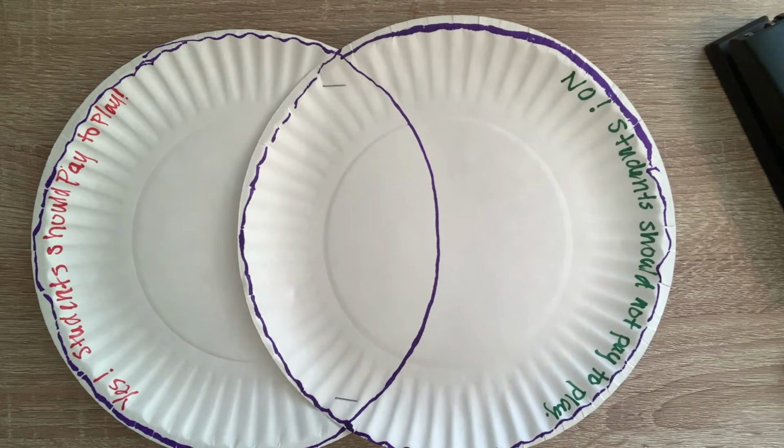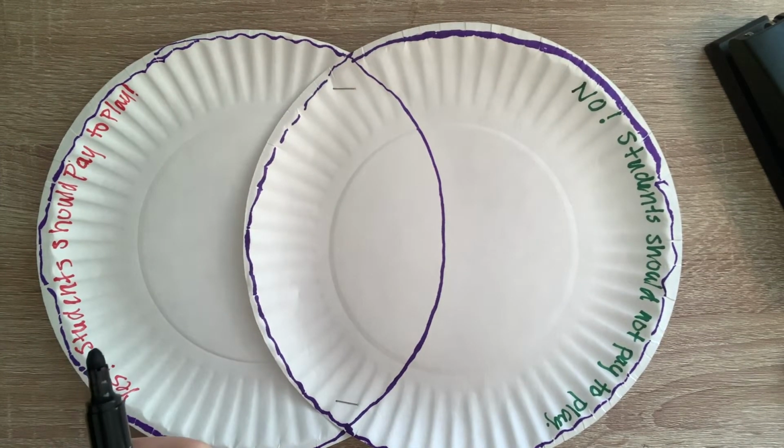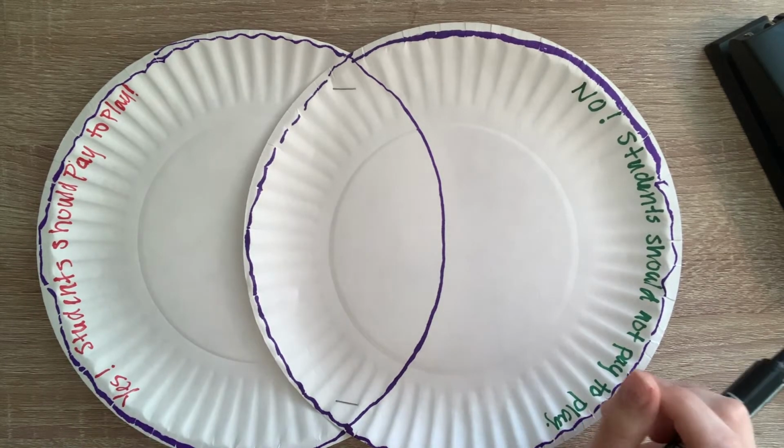For instance, I would put, believe students should pay for sports and other after-school programs in the first oval, and does not think sports and activities should cost money in the third oval.